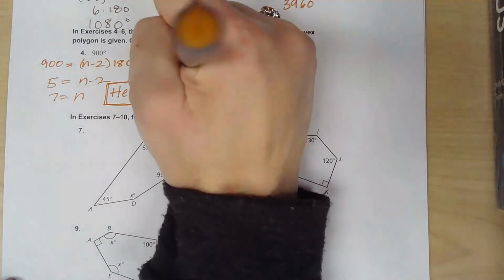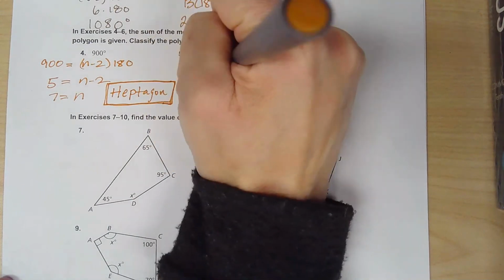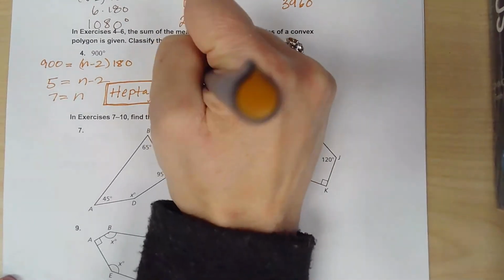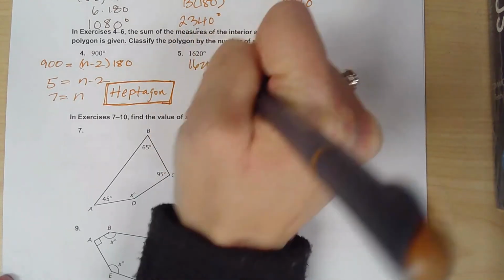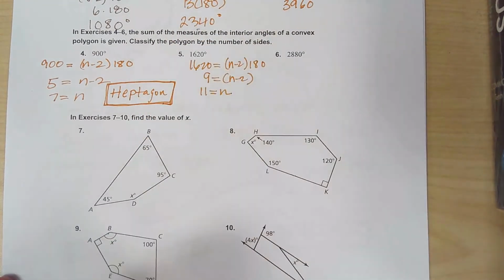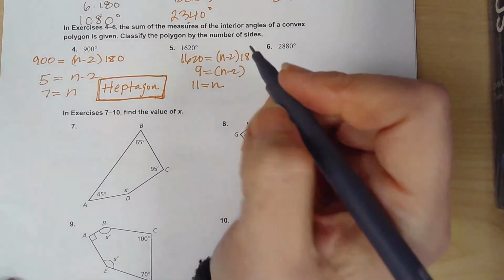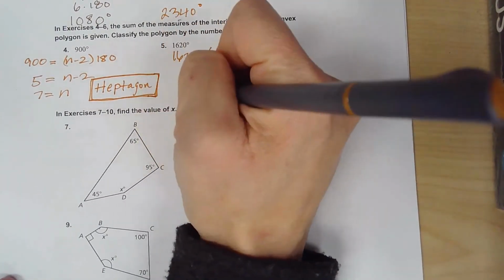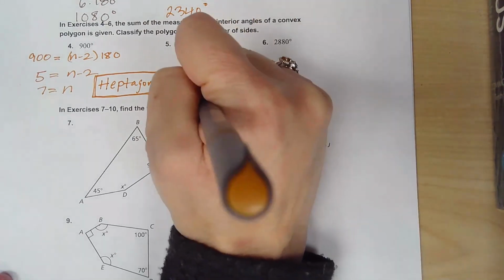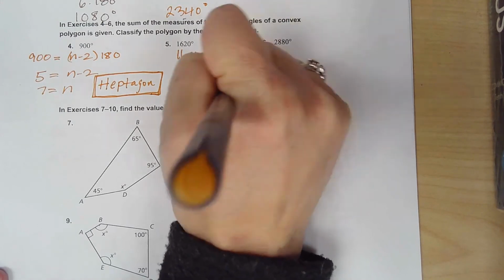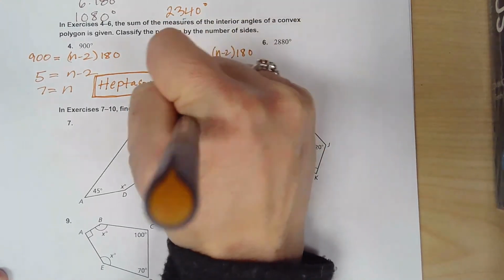So for number 5, I would have done the same thing. I'm going to divide both sides by 180. I get 9. I'm going to add 2. This is another one that maybe you don't know. I had to look this one up, and I don't know how to pronounce this exactly, but it's an undecagon. Perhaps I'm pronouncing that incorrectly, but don't hold it against me.